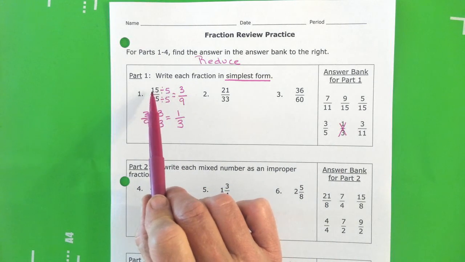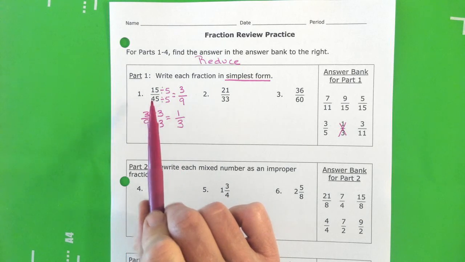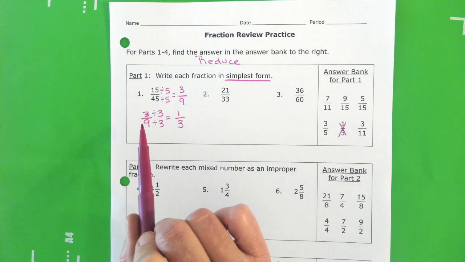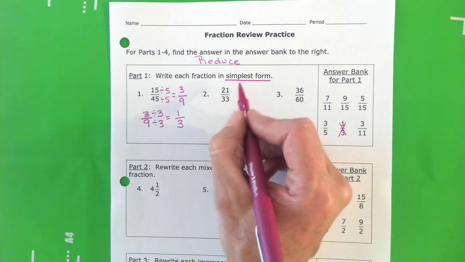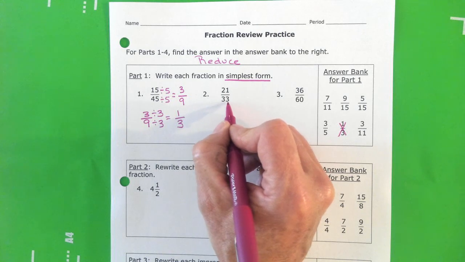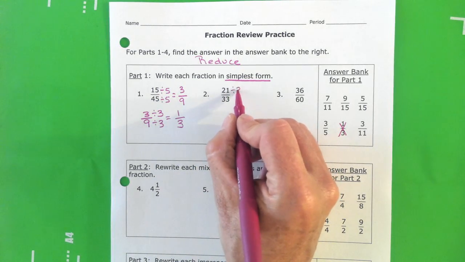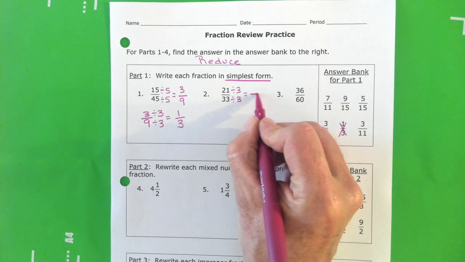Or I could have taken 15 divided by 15 and got 1. 45 divided by 15, I got 3. But sometimes it helps just to reduce down and then reduce down again. Okay, 21 and 33. Well, 21 is 7 times 3, and 7 can't go into 33, but 3 can. So let's divide the top by 3 and the bottom by 3. Got to know your factors.